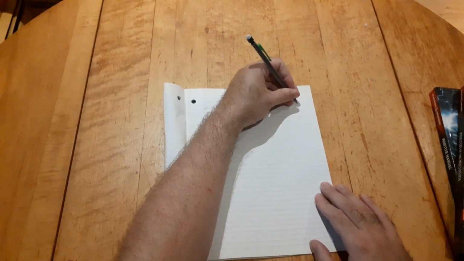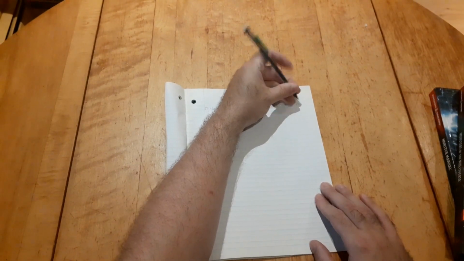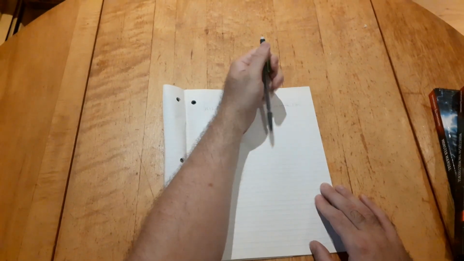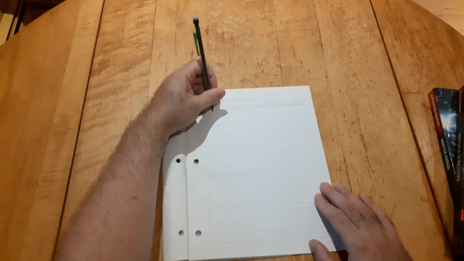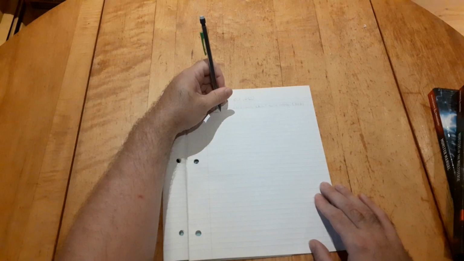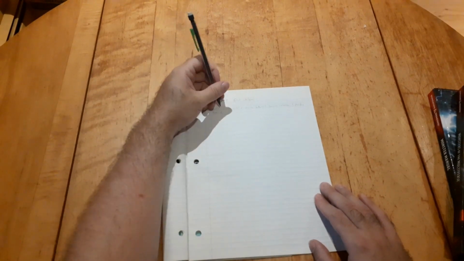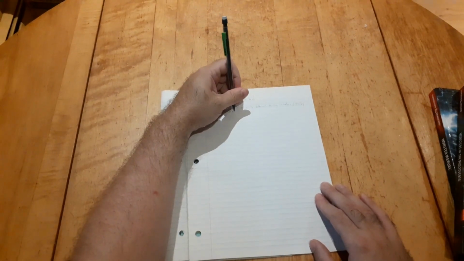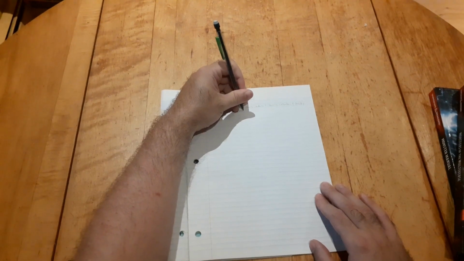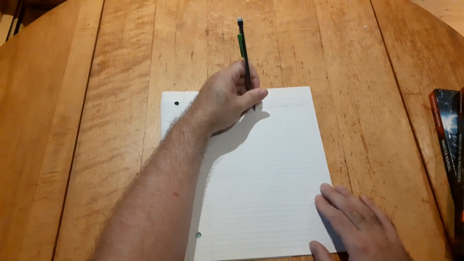And possibly taken, gotta love mechanical pencils, possibly taken citizens as prisoners or food. So that's one of them. That's probably the main one that most people would probably end up using.